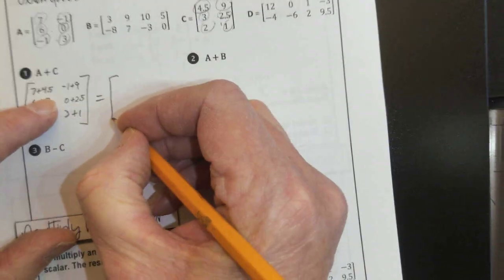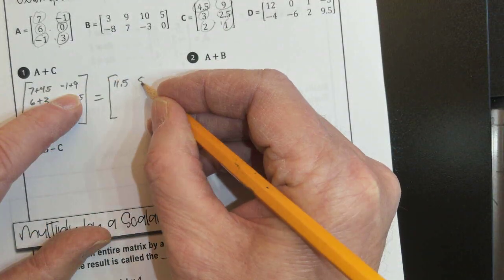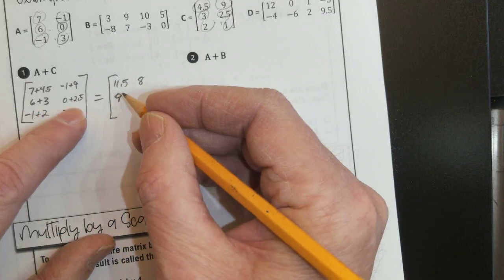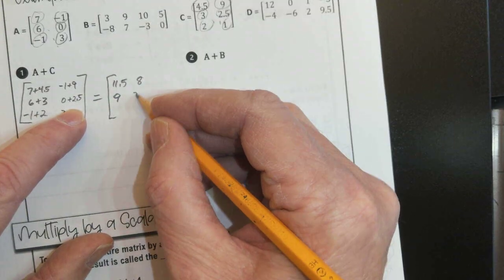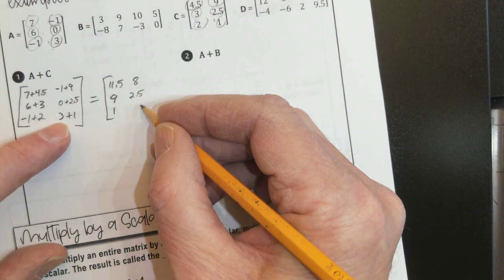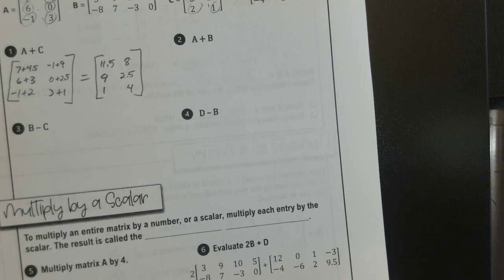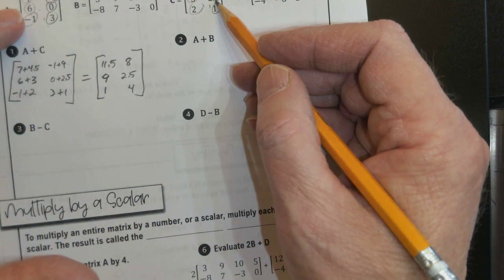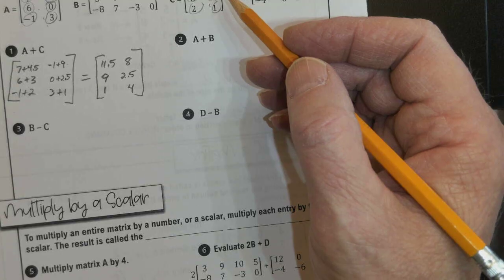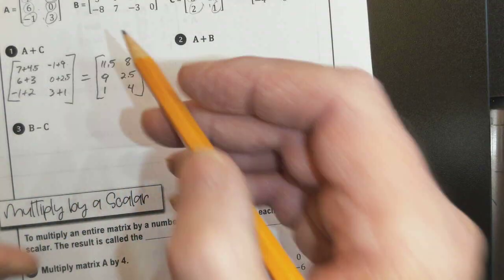And just do each of these calculations. 7 plus 4.5 is 11.5. Negative 1 plus 9 is 8. 6 plus 3 is 9. 0 plus 2.5 is 2.5. Negative 1 plus 2 is 1. And 3 plus 1 is 4. All right? Are we good? Does everybody understand where I got all the numbers as I was looking up here? If not, please speak up. Okay, thank you. All right, A plus B.